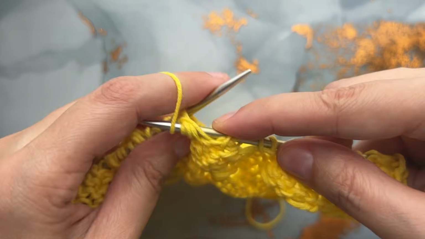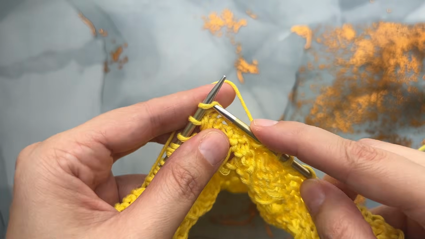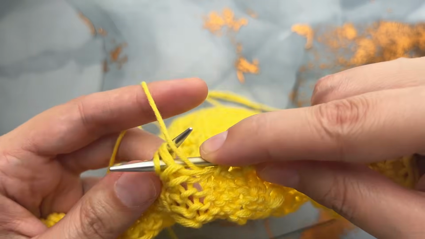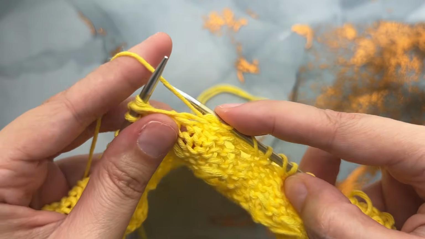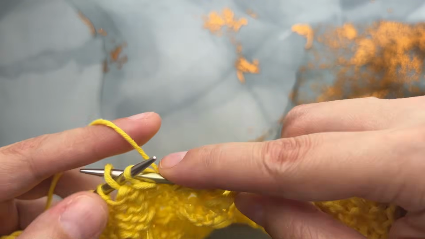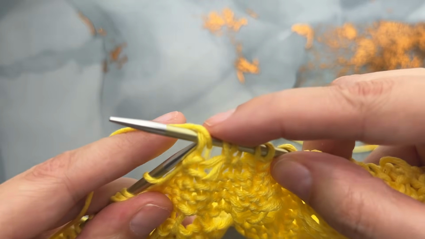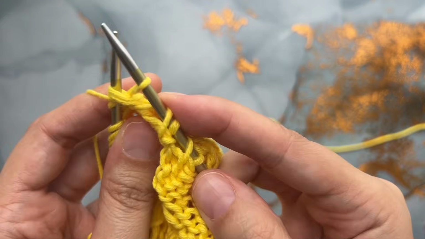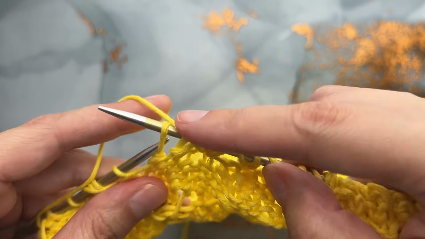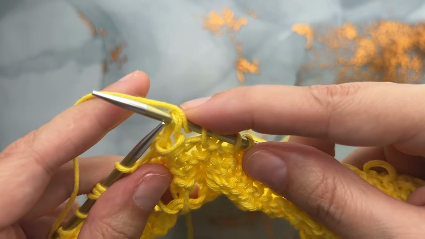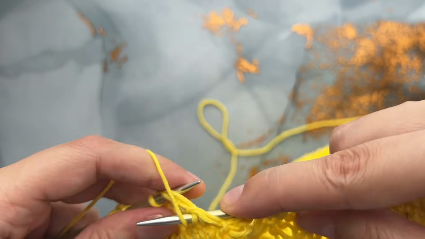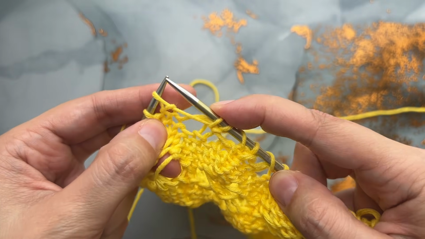Again a yarn over, and again 3 together purlwise. Again a yarn over and again 3 together purlwise. I continue in the same way: yarn over, 3 together purlwise, repeating across the row. Yarn over. I reach the last stitches.